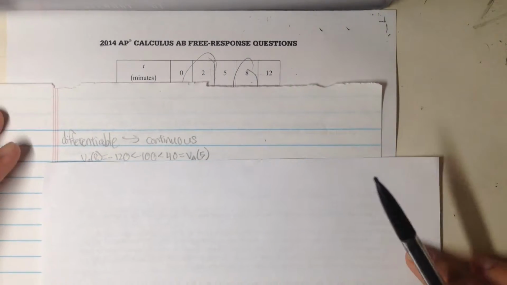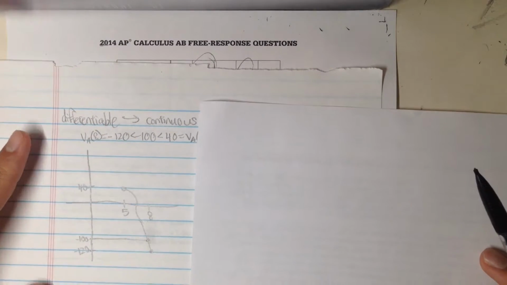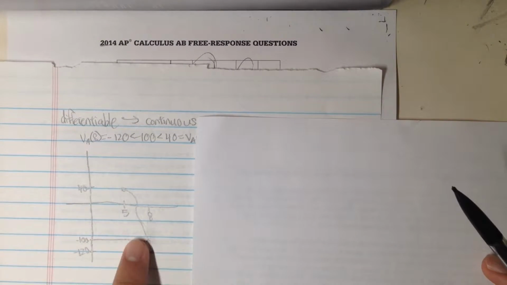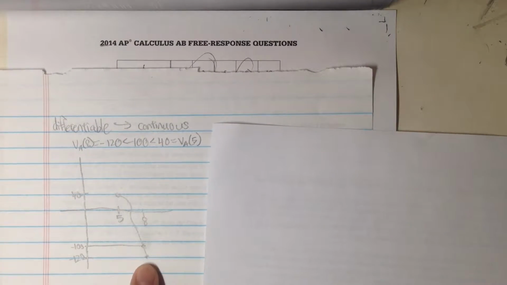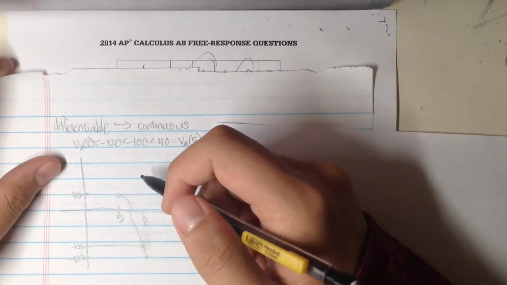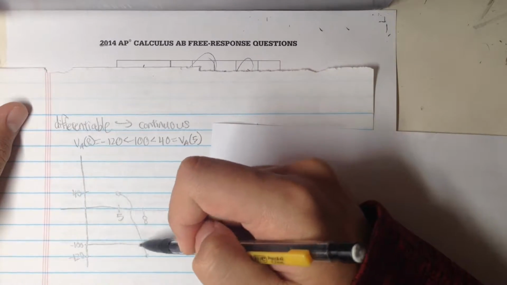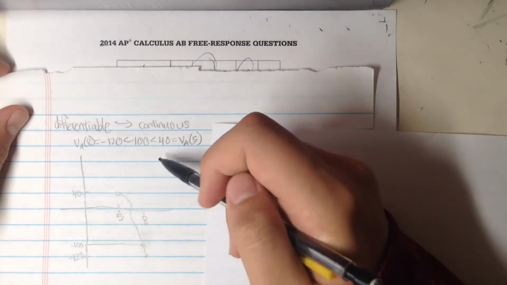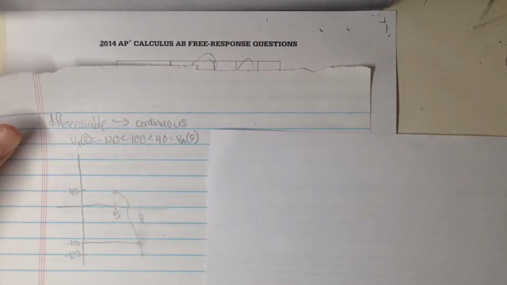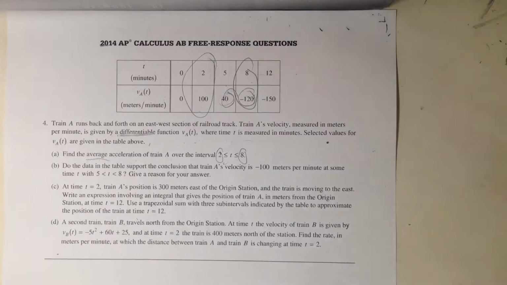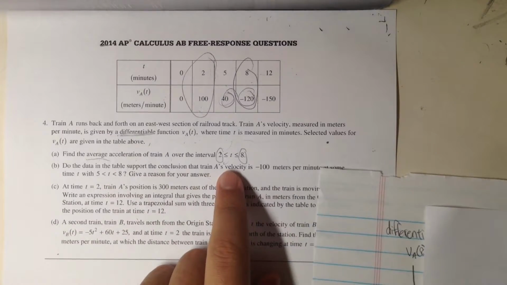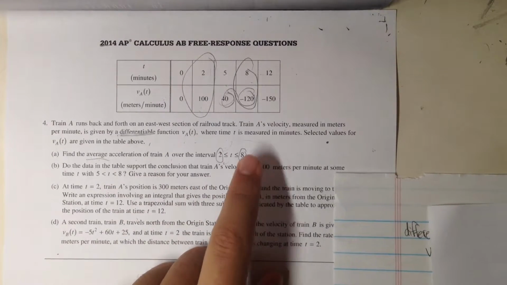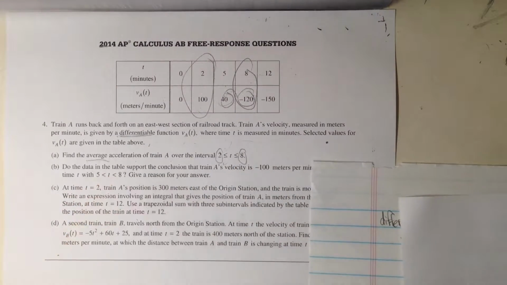And as a visual person, I'd like to understand it like this graph right here. So if we have 5, 40 and 8, negative 120, and it's continuous, at some point it would reach this y value of negative 100. So this statement must be true. And with that, it basically proves that the train did cross this negative 100 mark between these two times.